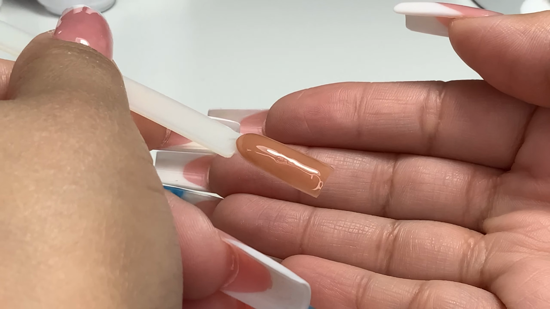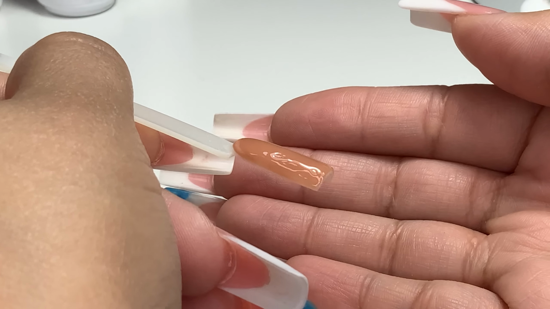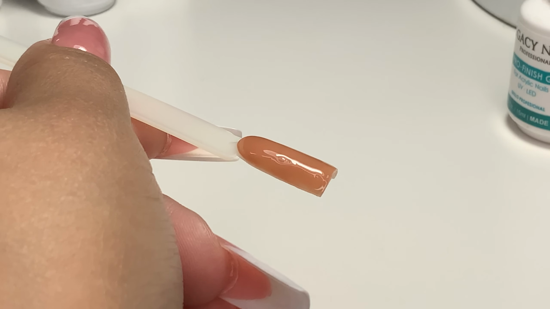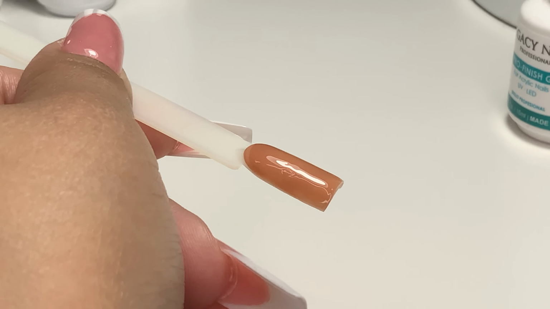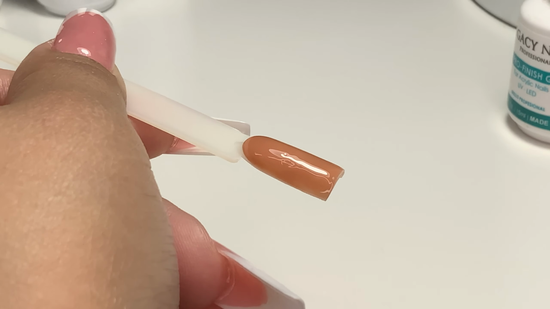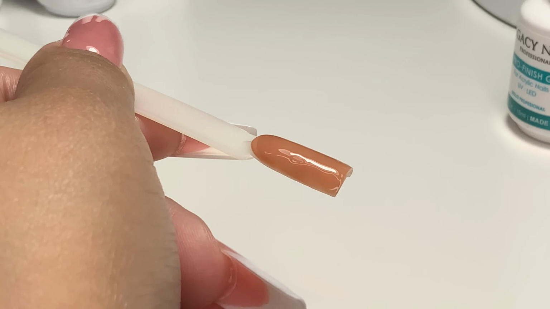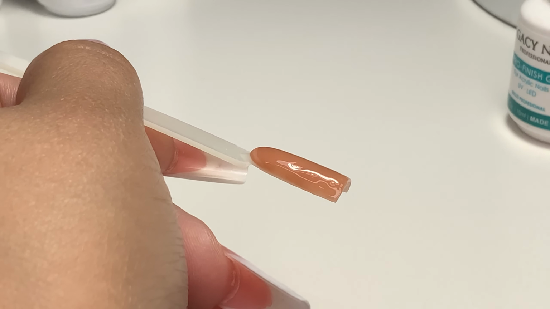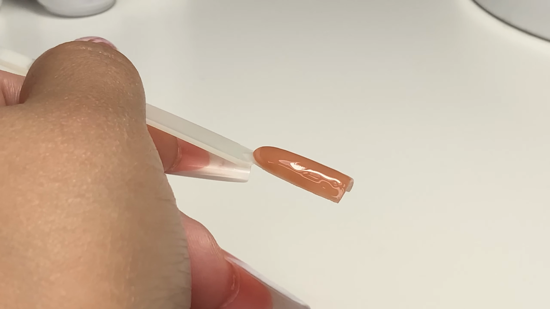If you look at the nails before putting them into the lamp, and they look like this, you want to make sure you wipe this off completely with a lint-free wipe and some alcohol, because you need to remove all of the oils or moisture on the nail before curing. This is a common mistake that usually happens in the beginning of learning how to work with gels, or just about anything. This can happen even to an experienced nail tech.